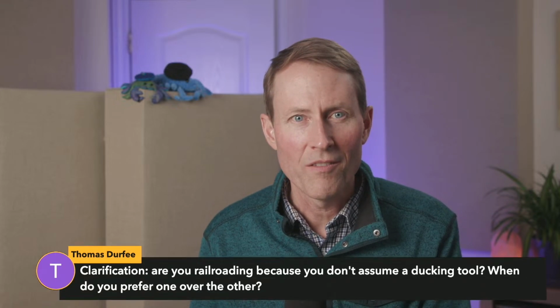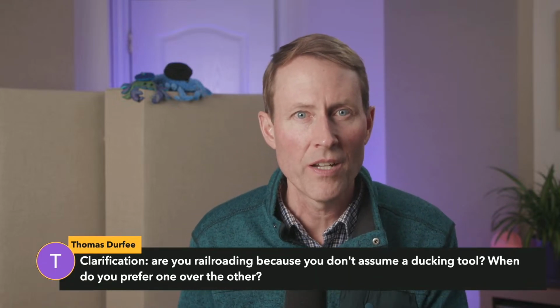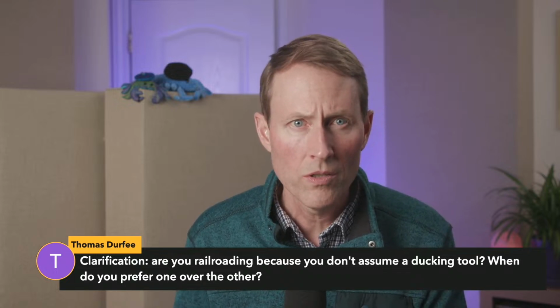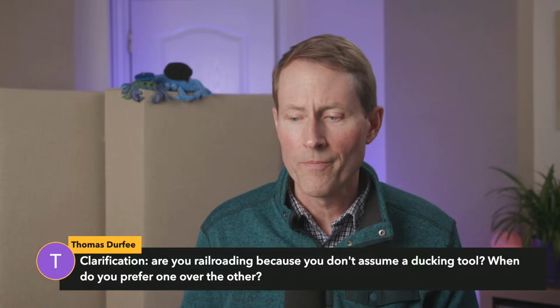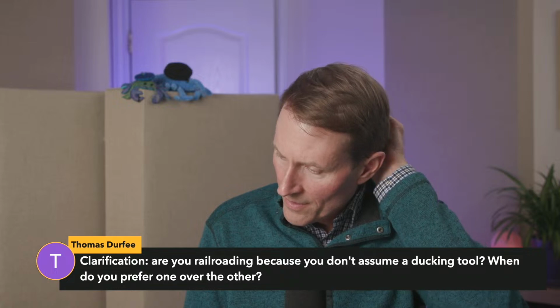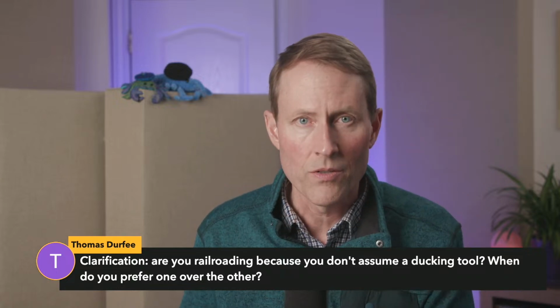Okay. All right, let's go back to the chat, see what we have going in the chat. Thomas says, clarification, are you railroading because you don't assume a ducking tool? When do you prefer one over the other? Yeah, I'm not using any sort of ducking tool.